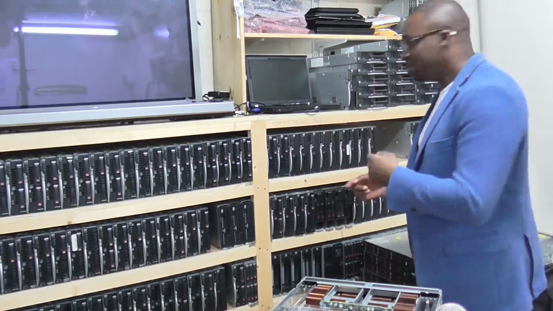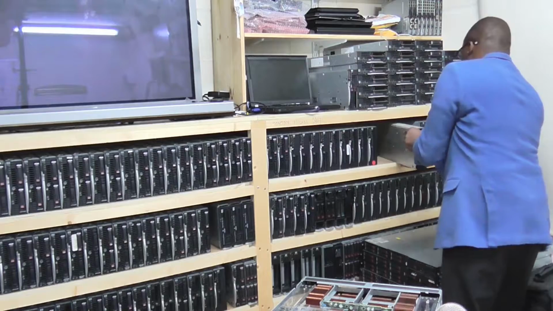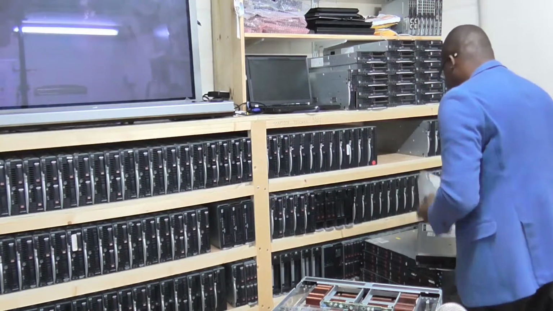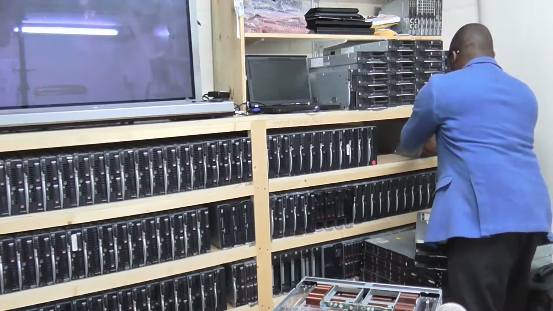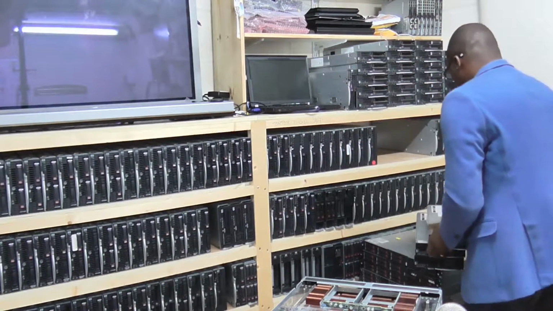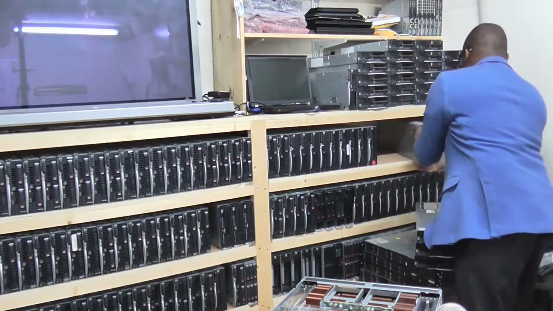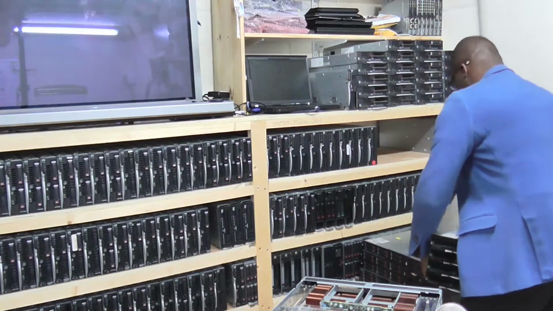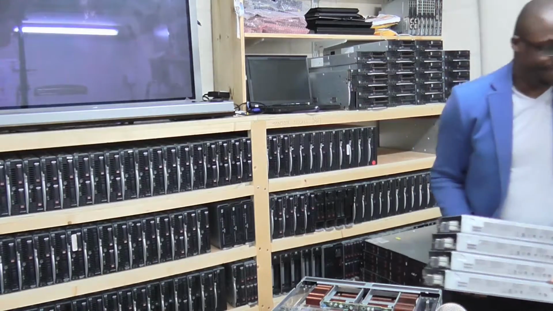I need another 4 more. Again, these can go up to a maximum of 24 hyper-threaded cores, BL490 G6s.